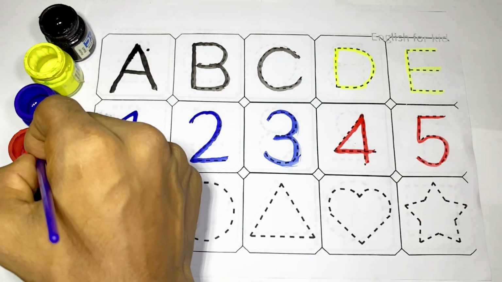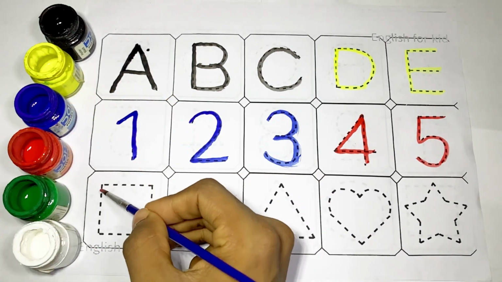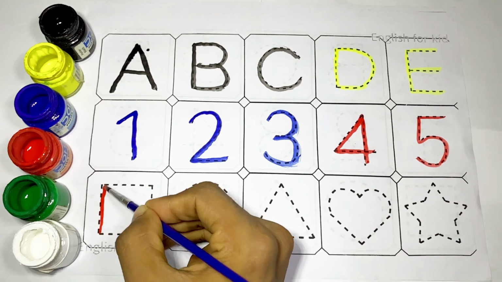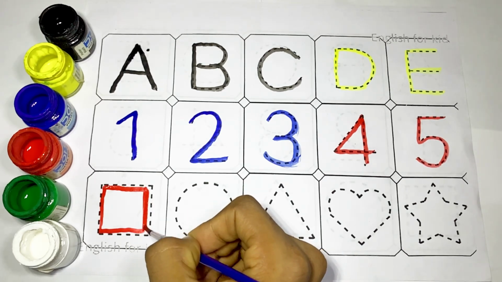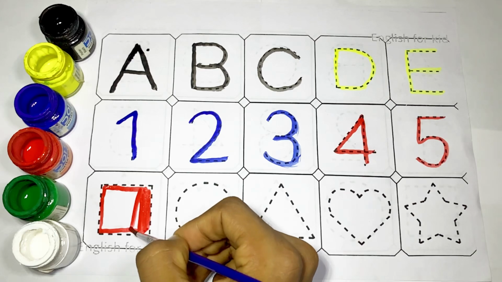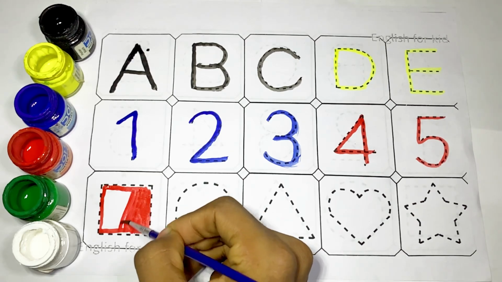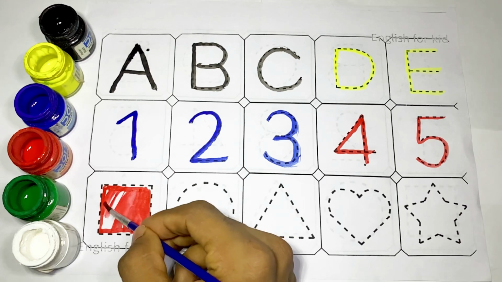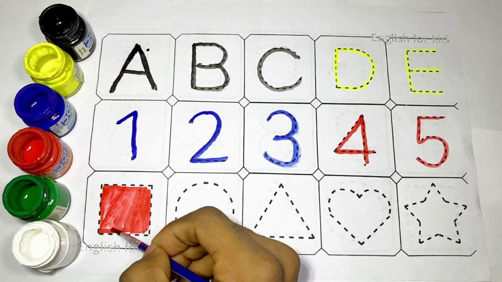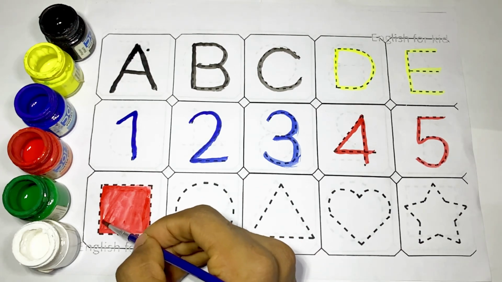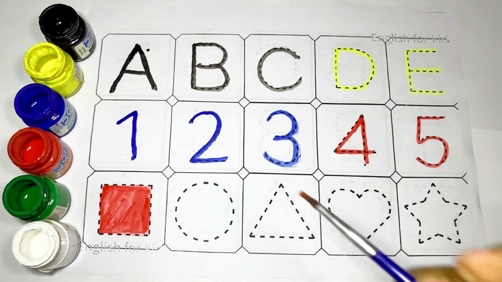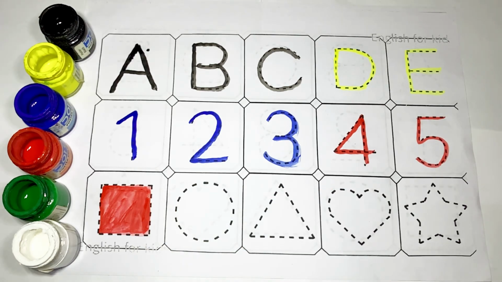Kids, again use red color and draw 2D shapes. And first we draw square. The shape of square. Next, circle. The shape of circle, and use green color.